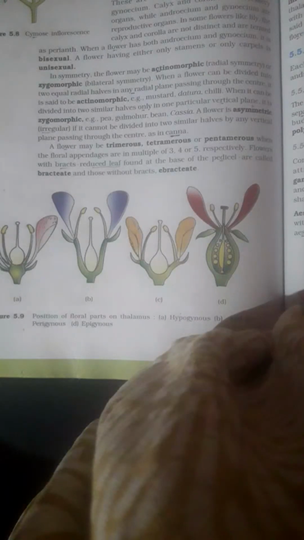So any radial plane, it means, but it should be passing through the center. Now take x, y, z, any radial plane, but it should be passing through the center. It's said to be actinomorphic symmetry of flower. Now the example of actinomorphic symmetry of flower is mustard, datura, and chili.